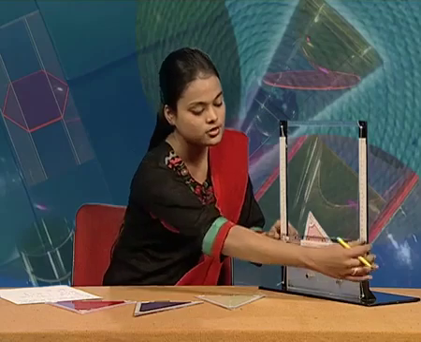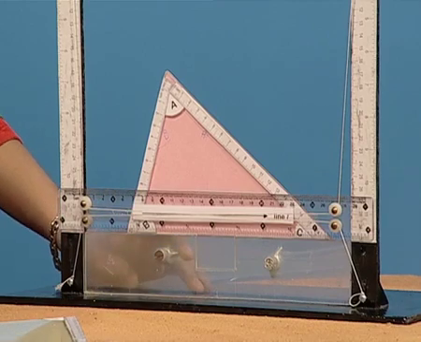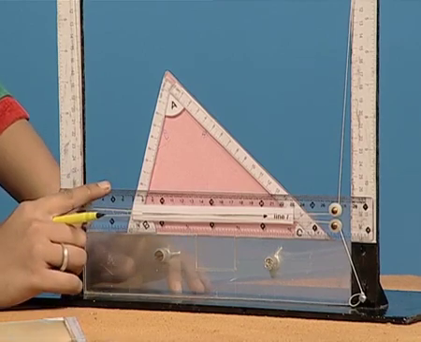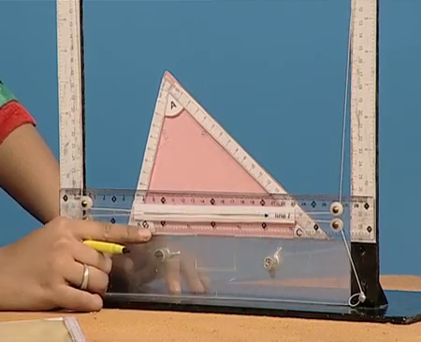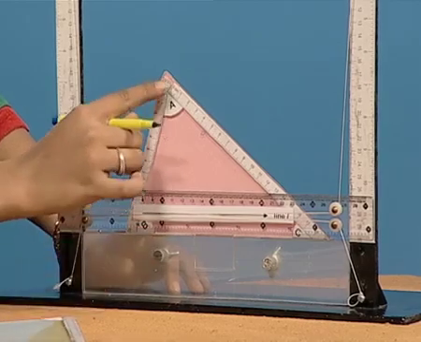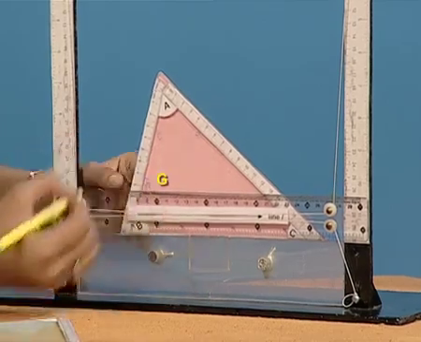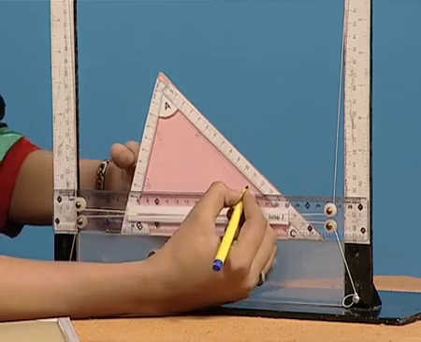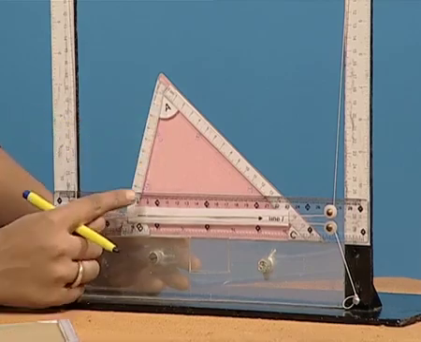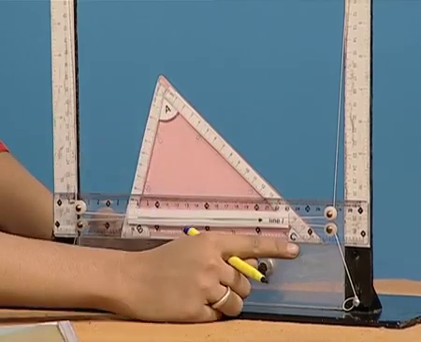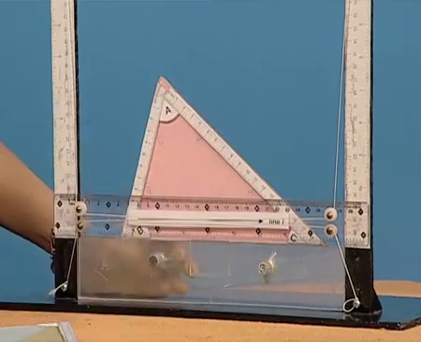Now let us take some other position, say suppose here. Again you can see that this scale which is representing the line L is parallel to BC and intersecting the other two sides, that is AB, say at some position G, and AC at say H. Now again on measuring AG, GB, AH and HC, we check whether the two sides are divided in the same ratio or not.